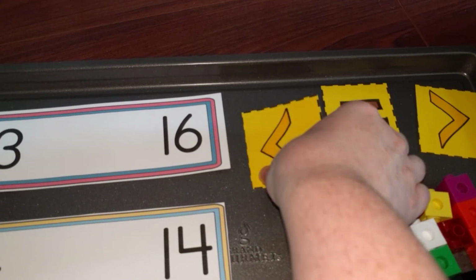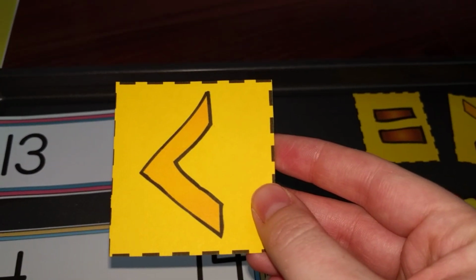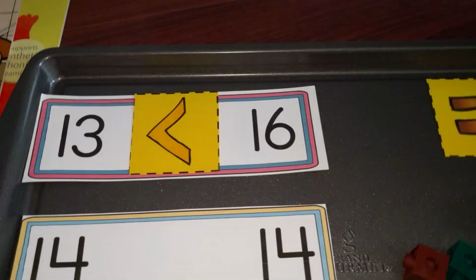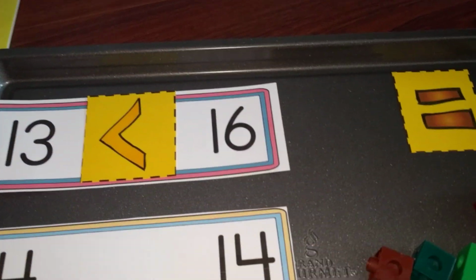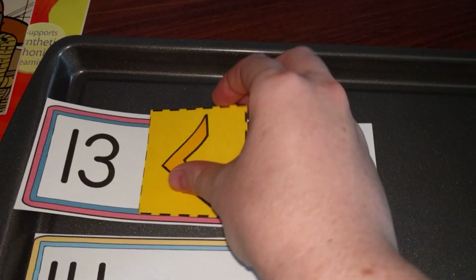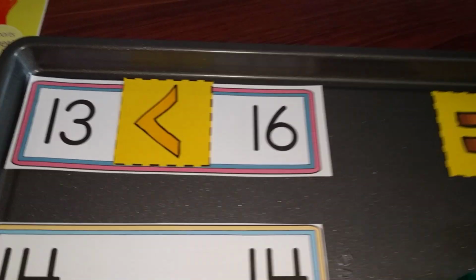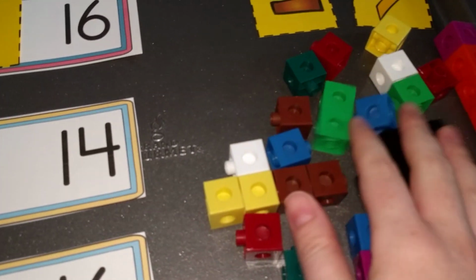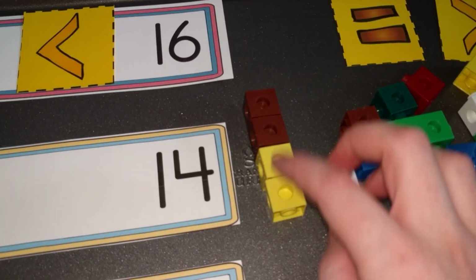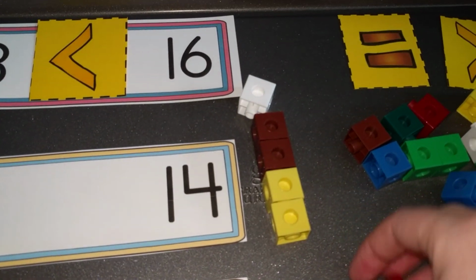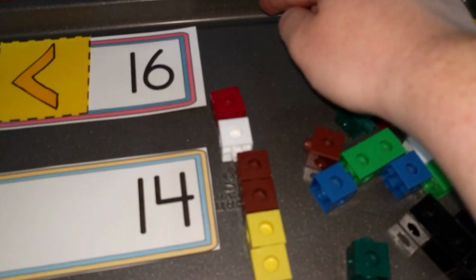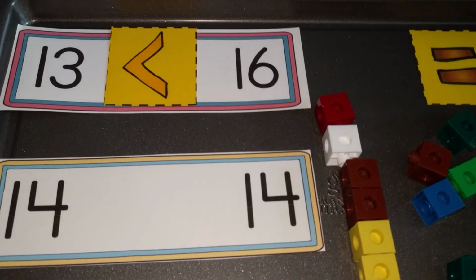And I always tell them to pretend this is the mouth of a shark and he wants to eat the bigger number. So he's going to chomp that bigger number. And he'll put the sign there because 16 is greater. Now if he's having trouble figuring out which one's greater, I figured he could use these and count them out. So 13, he would put 13 of them together. He'll count them, put 13 in a row, and then put 16 of them in a row, and he'll see which one's taller, which one has more.